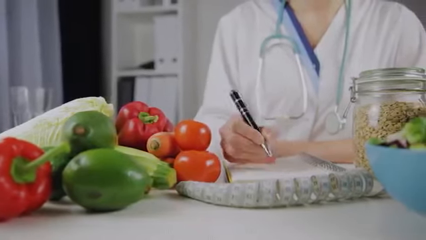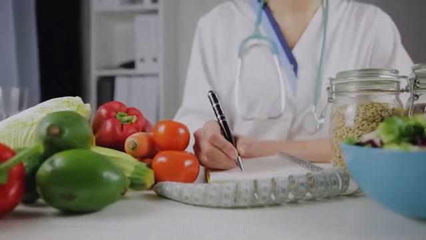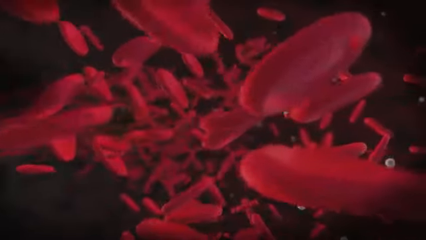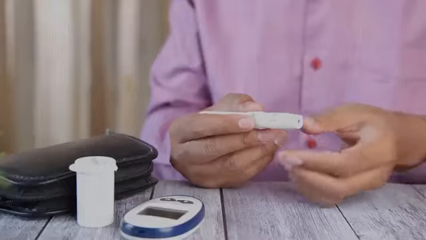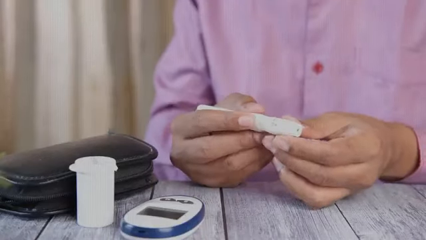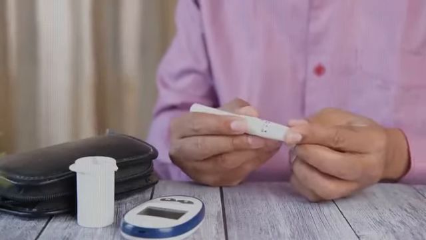However, the prevalence among younger populations has been steadily increasing, primarily due to lifestyle changes. Sedentary lifestyles, poor dietary habits, and obesity contribute to the rise of type 2 diabetes in younger individuals.